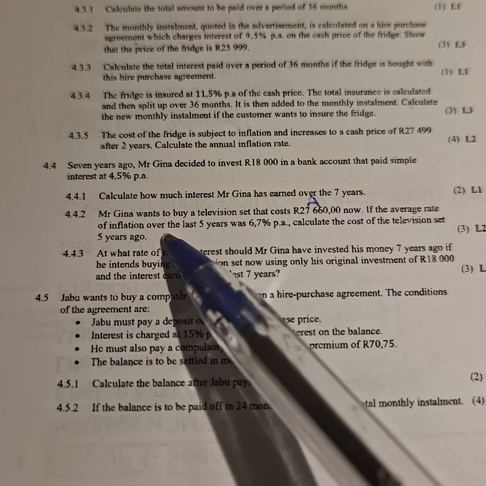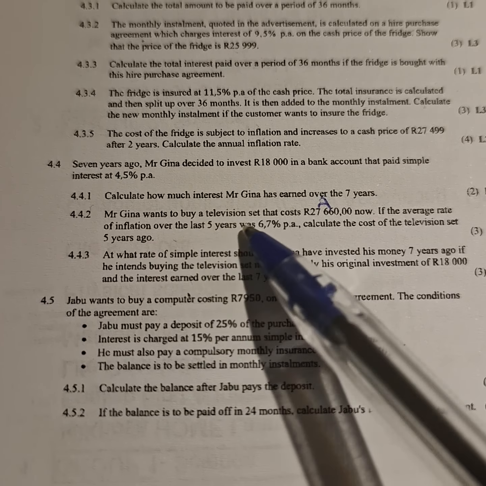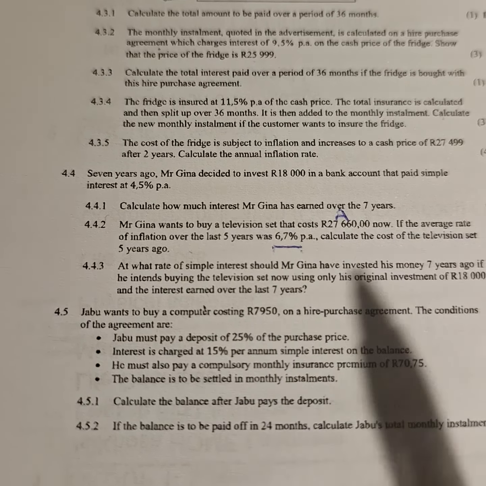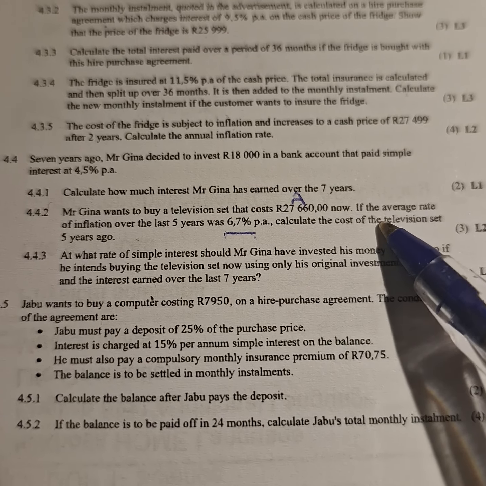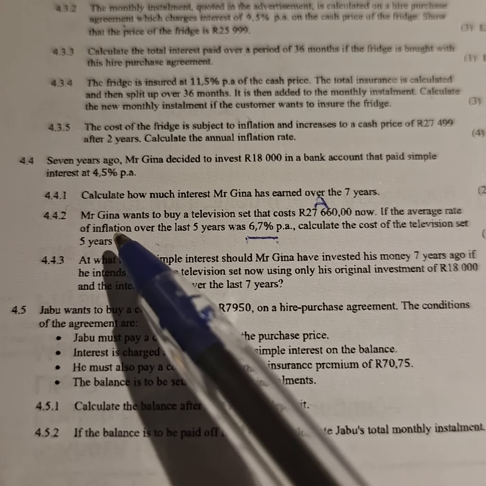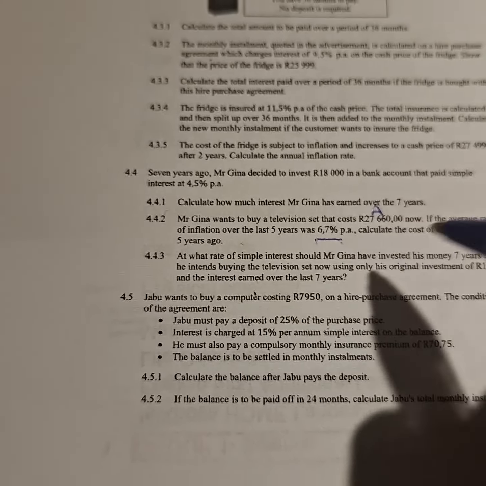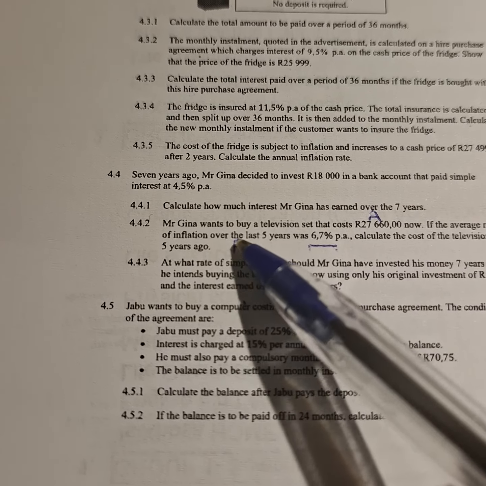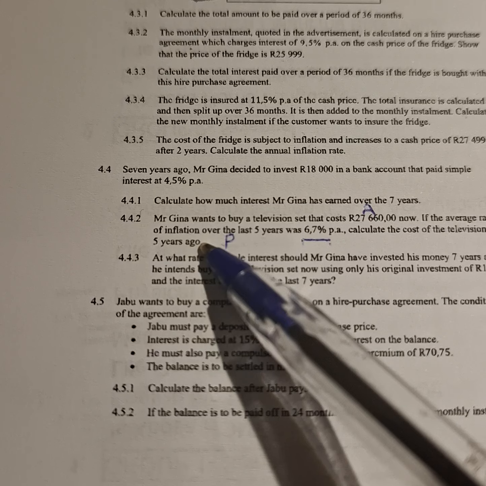If the average rate of inflation over the last 5 years was 6.7% per annum, so this is the interest rate, calculate the cost of the television set 5 years ago. So we want the P value, what the present value was 5 years ago in the past.